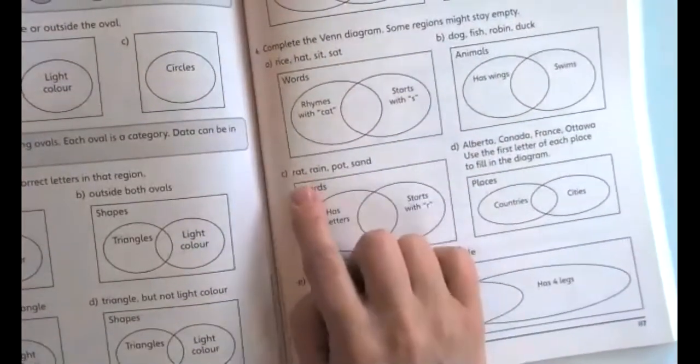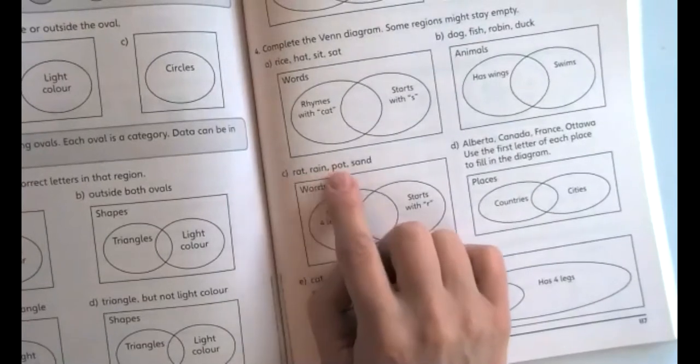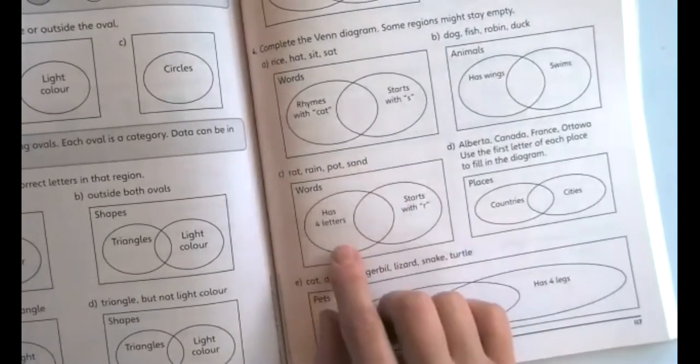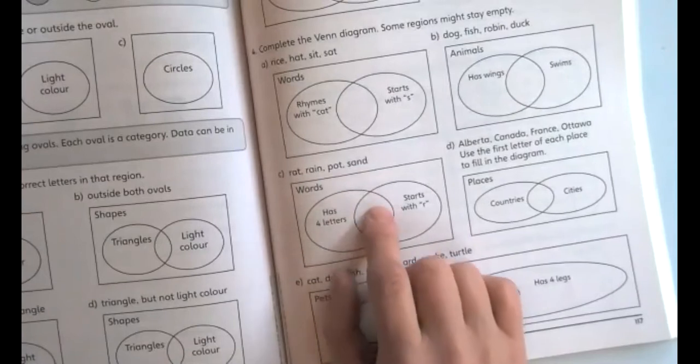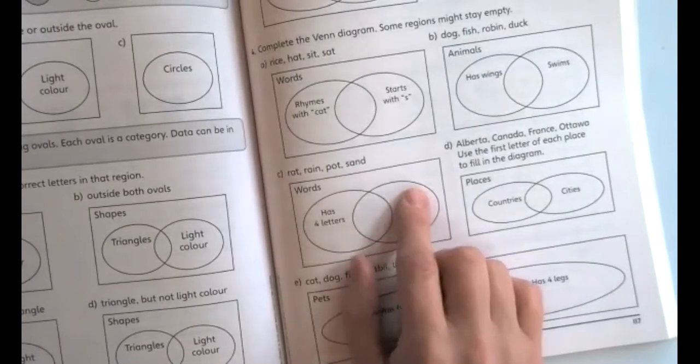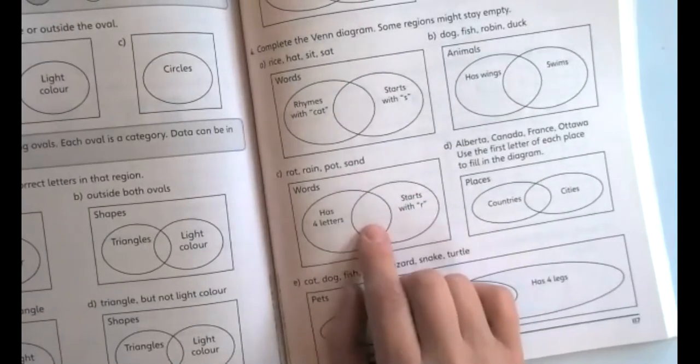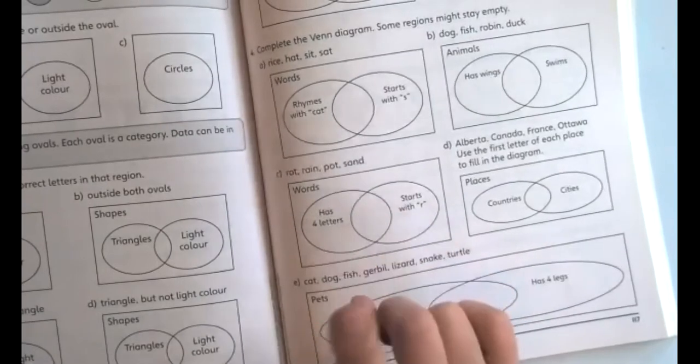These ones, words: rat, rain, pot, sand. So here you're going to do all words that have 4 letters, all words that start with R, and in the middle, what goes in the middle? I'm not going to tell you this time.